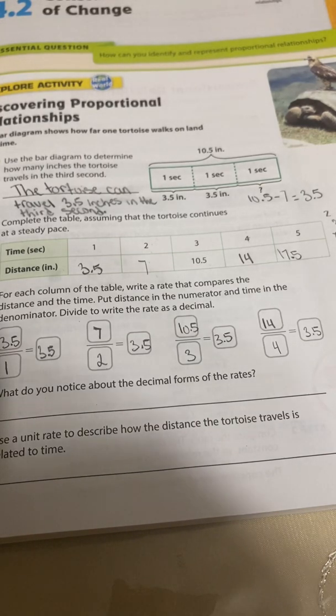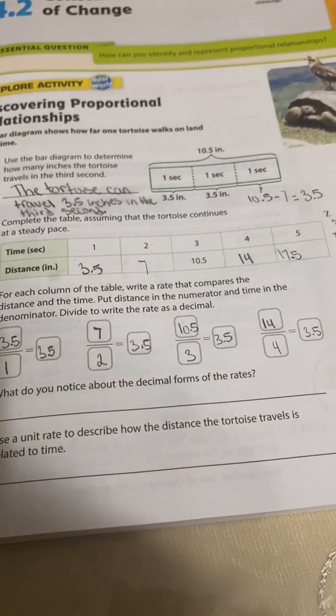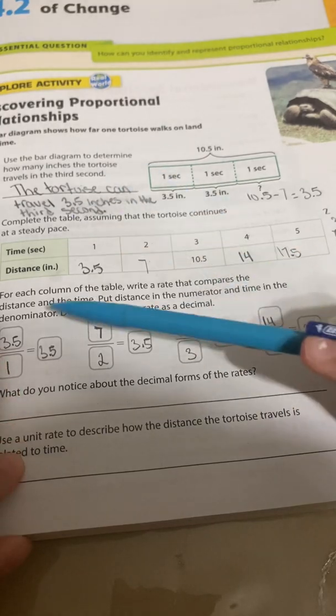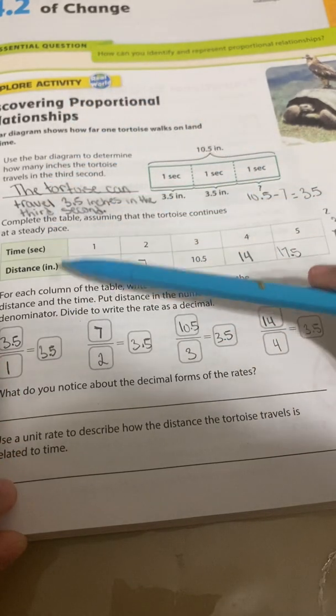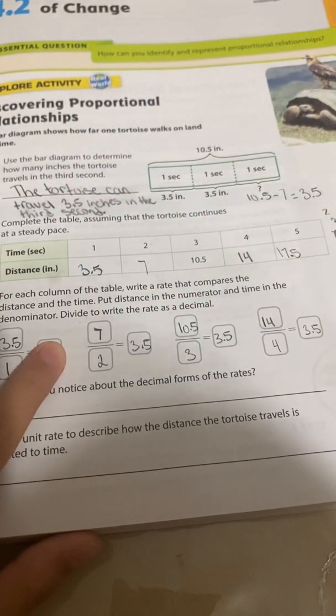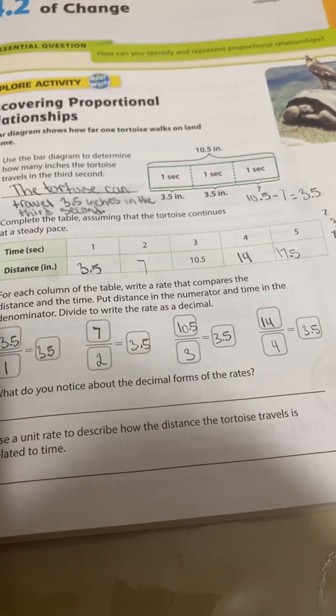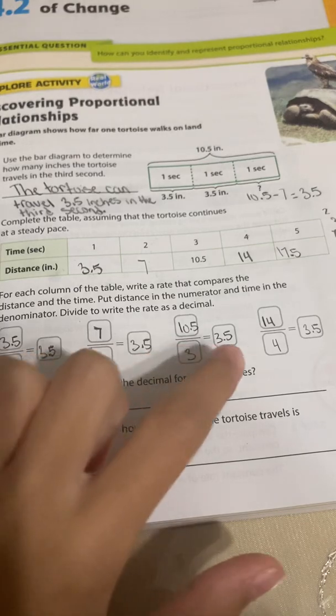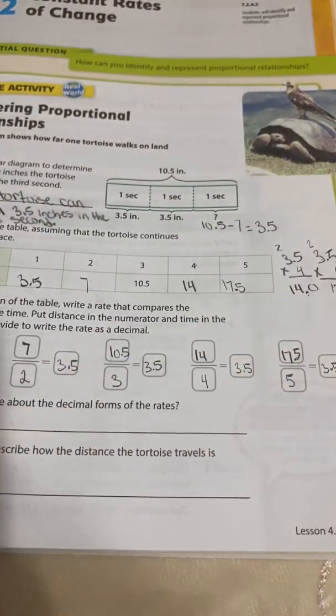What can we infer about it? Well, we do know that when we divide the distance by the time, we always end up getting 3.5. So we have 3.5 here, 3.5 here, 3.5, and 3.5, and 3.5 right over there.